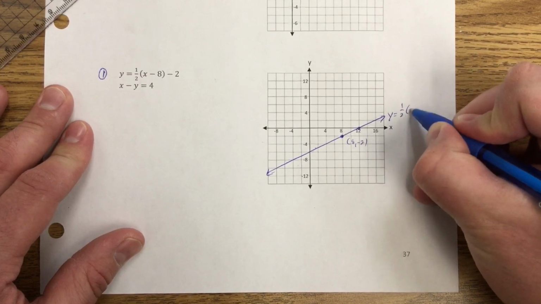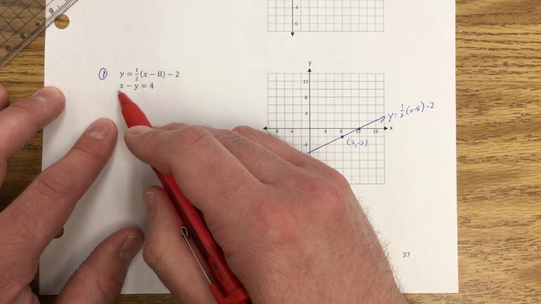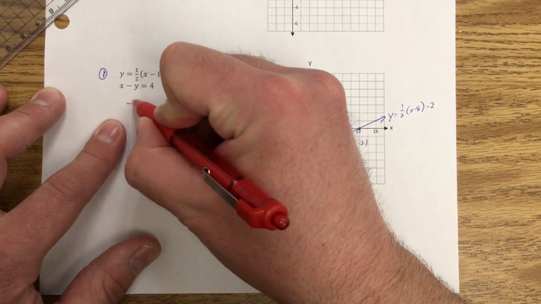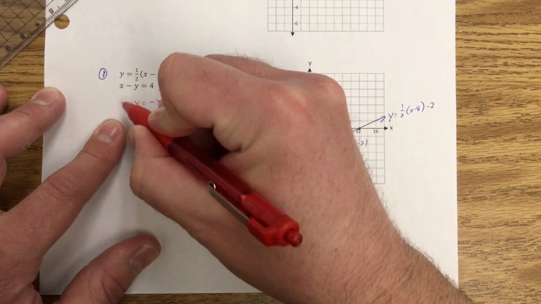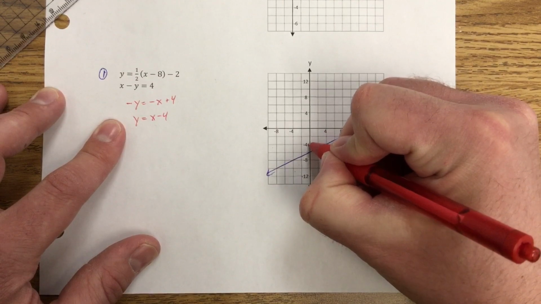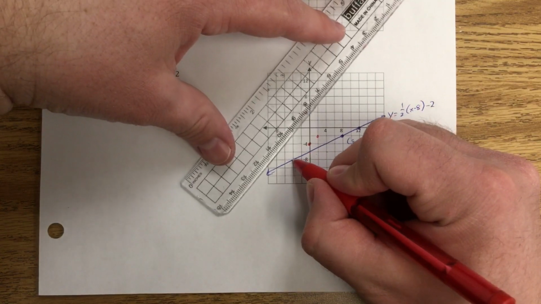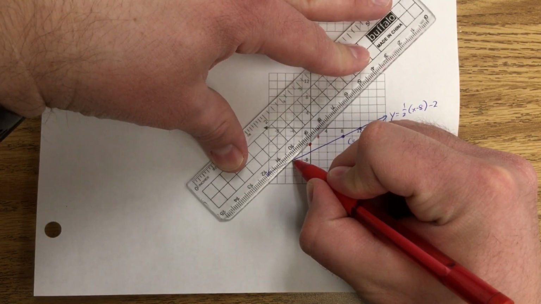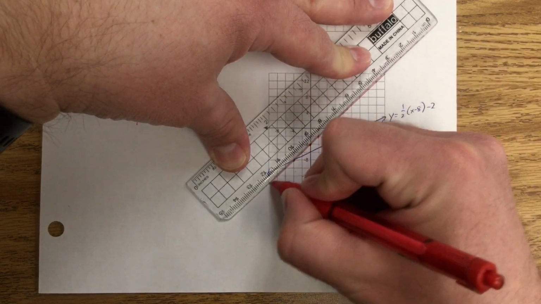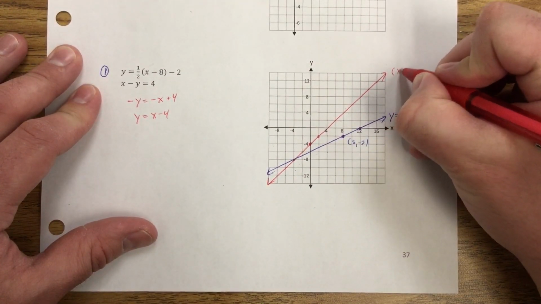So this is the equation y equals 1/2 x minus 2. And then our second equation is x minus y equals 4. So what we're going to do is subtract x from both sides. Negative y is equal to negative x plus 4. We multiply by negative 1, so y is equal to x minus 4. Go to negative 4, which is right there, slope of 1. And so this is x minus y equals 4.